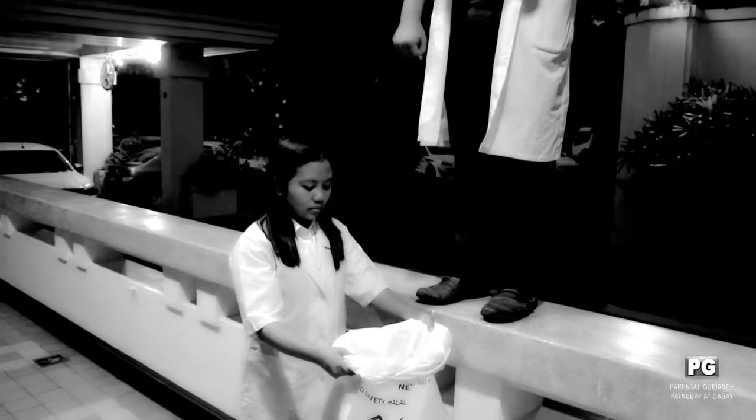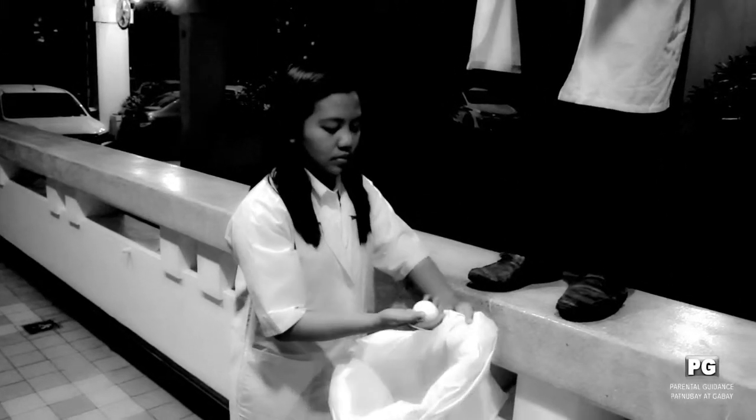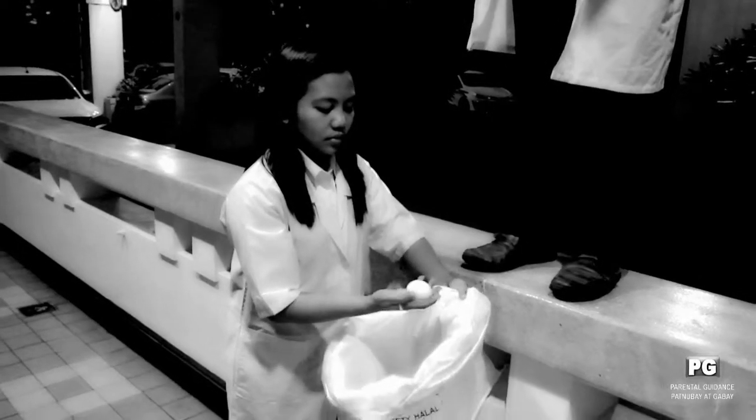The results showed that the egg did not break after hitting the inside of the sack, even if it was dropped from a certain height.